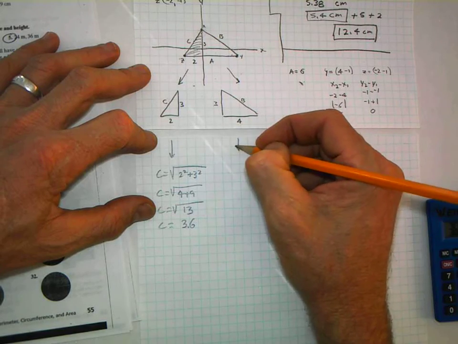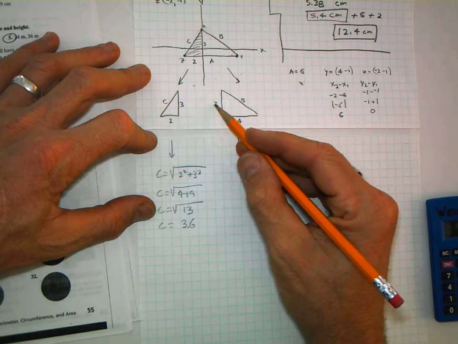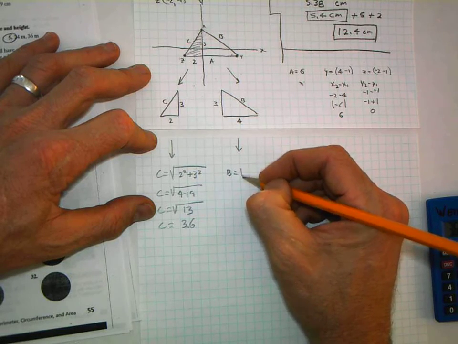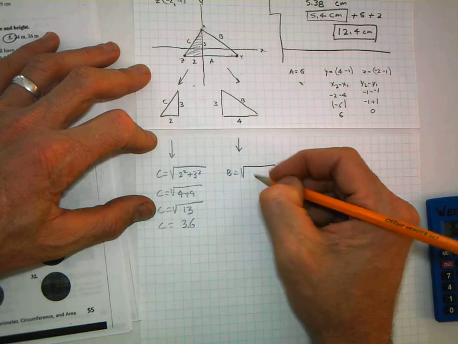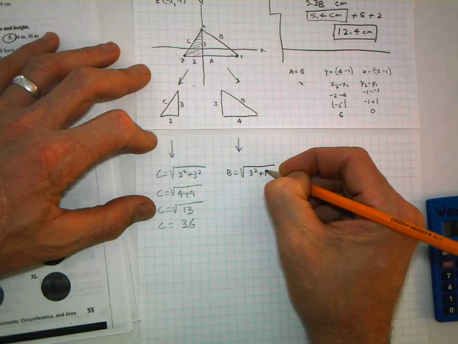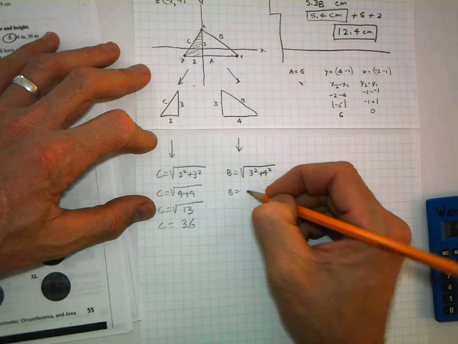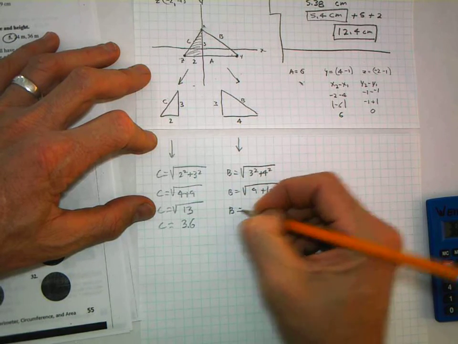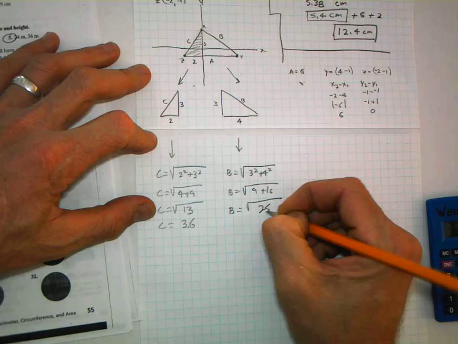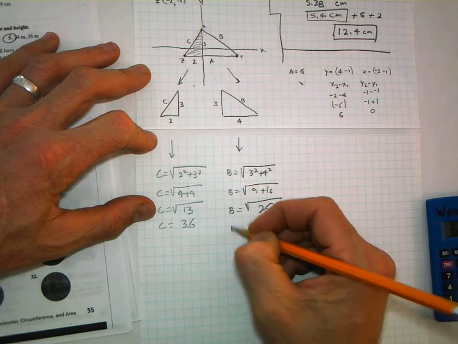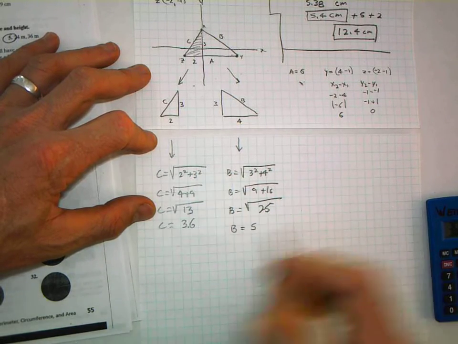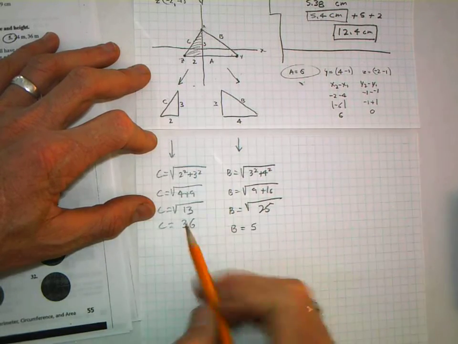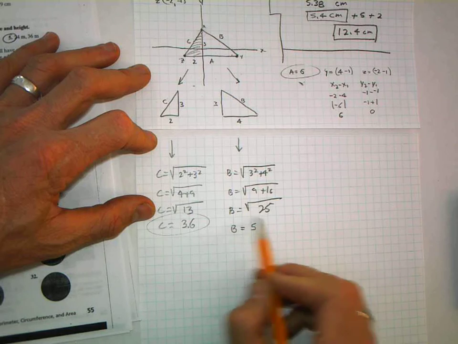Now how about here? B is going to be the square root of 3 squared plus 4 squared, so B is going to be 9 plus 16. B is going to be the square root of 25, which just happens to be a perfect square. B equals 5. So now we have A equals 6, C is 3.6, B is 5.